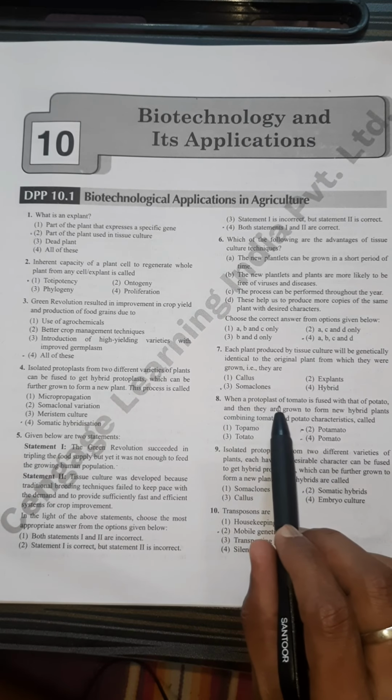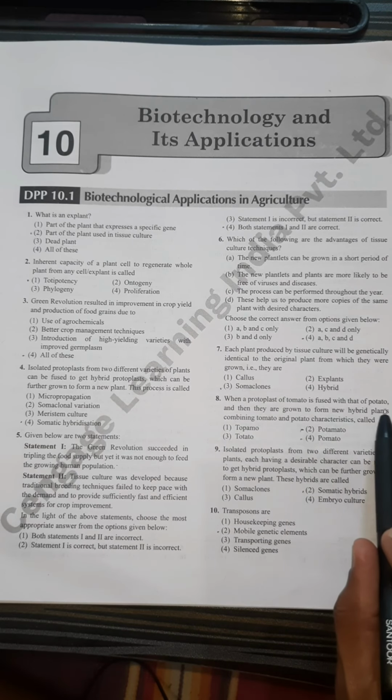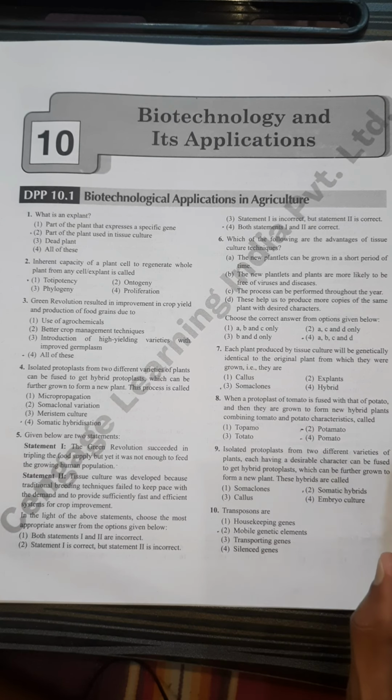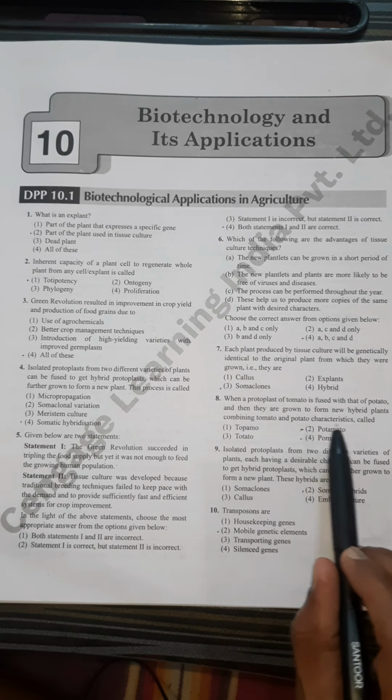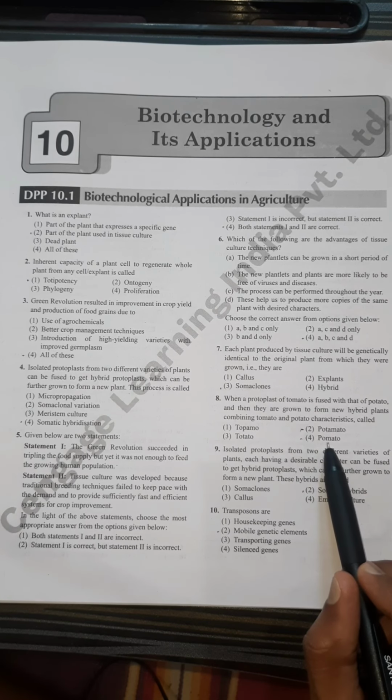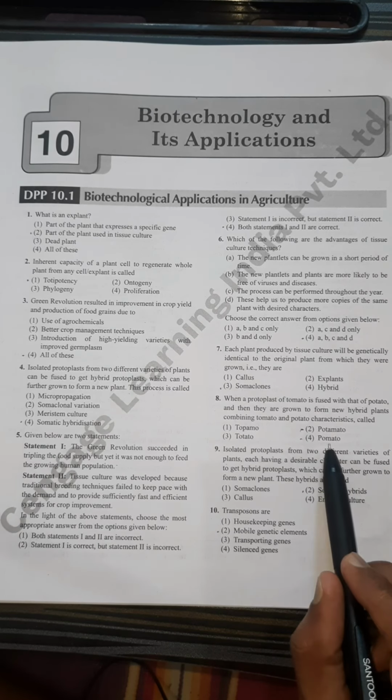Next, when a protoplast of a tomato is fused with that of a potato and then grown to form a new hybrid plant, combining tomato and potato characteristics, it is called pomato. Pomato is the best example for a somatic hybrid.